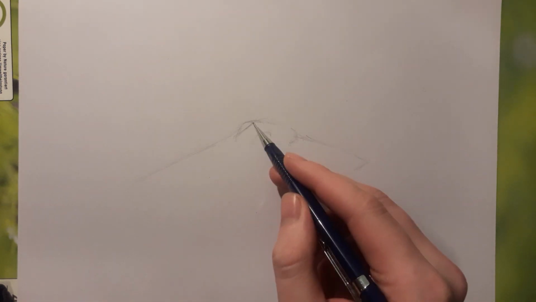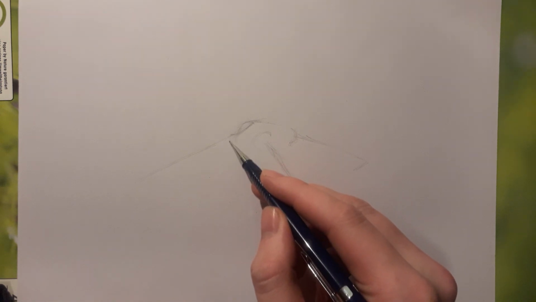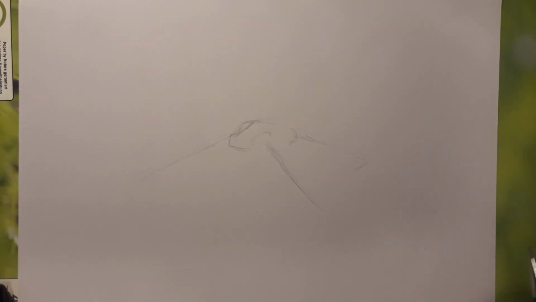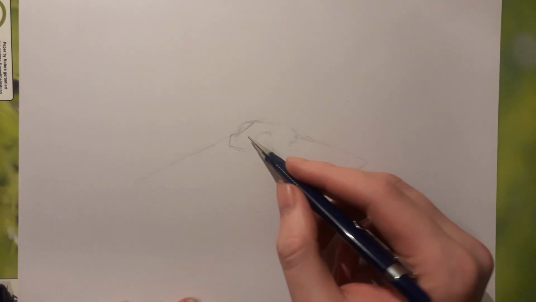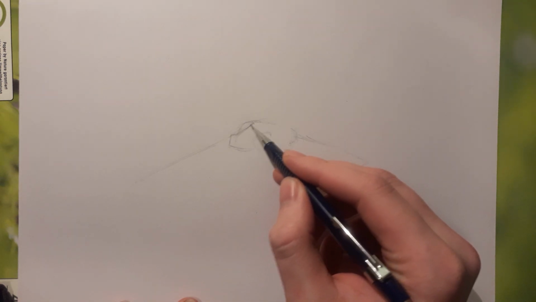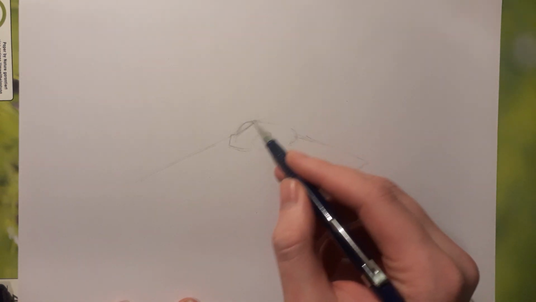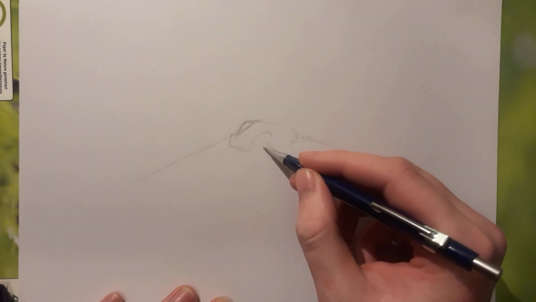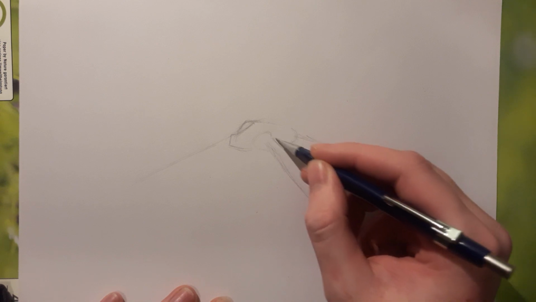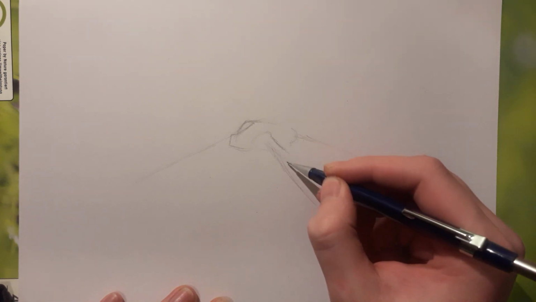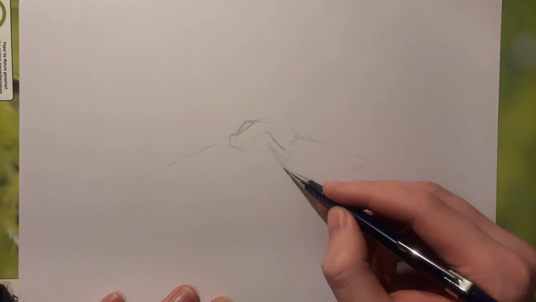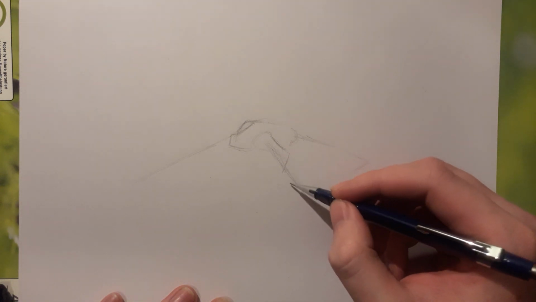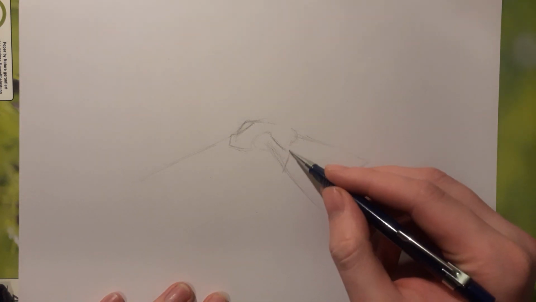So his neck is going like this, going into his head, and he does have quite a small head for such a big creature, I must say, for such a big body in general. Alright, so now we want to start drawing in this part of his wing by drawing a line like that, and then we want to come closer into the viewer's point of view, and then just draw it going this way.